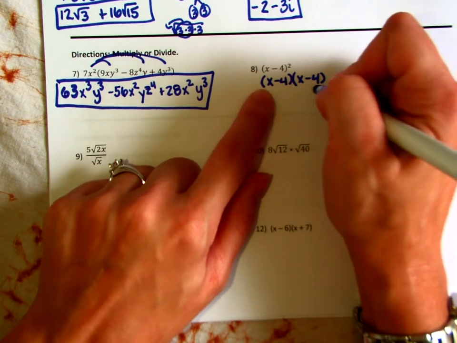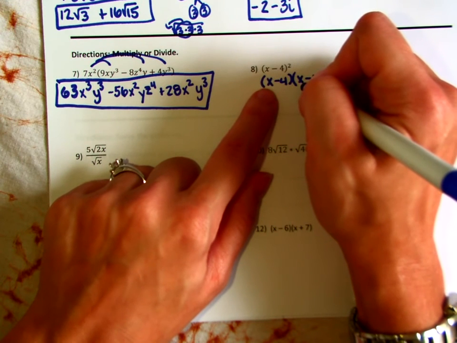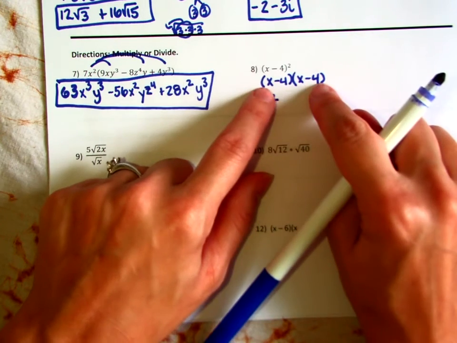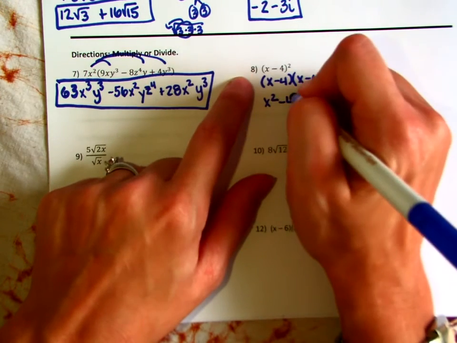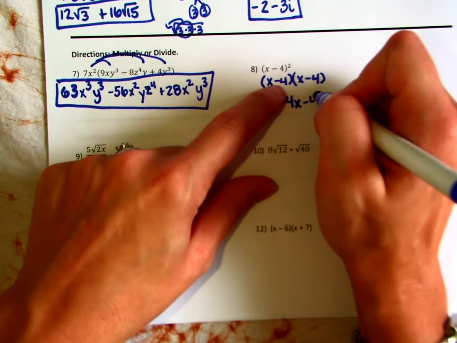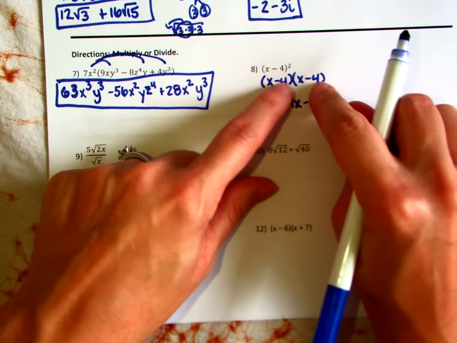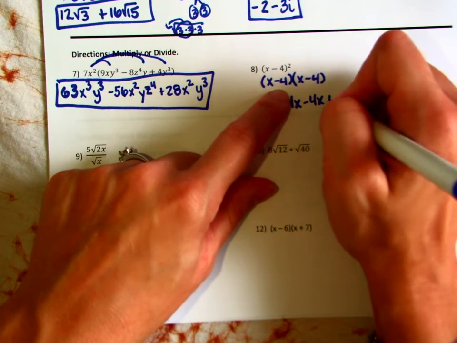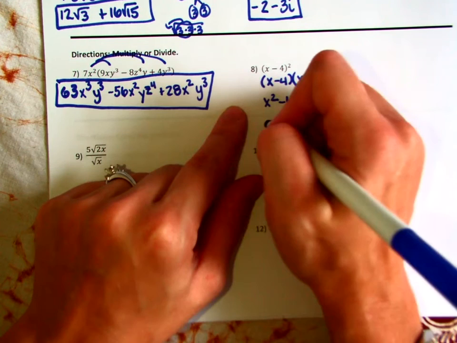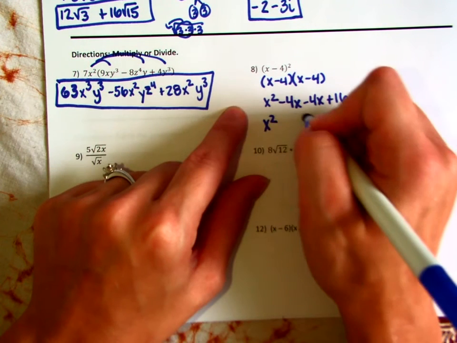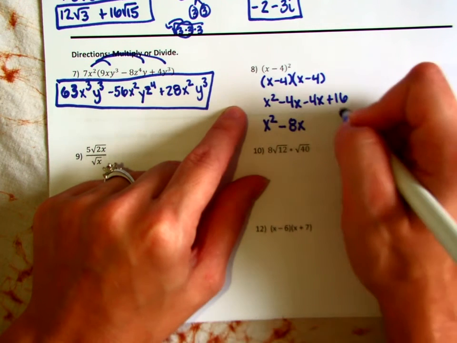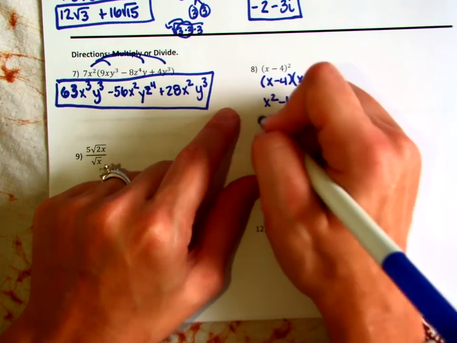Now you're going to FOIL first terms, which would be these two right here. X times x is x squared. Outside terms, x times negative 4 is negative 4x. Inside terms, negative 4 times x is negative 4x. Last terms, negative 4 times negative 4 is positive 16. And now you're going to combine your like terms. So nothing goes with x squared. These two in the middle, negative 4x minus 4x is minus 8x. And then we still have the plus 16. And that is your final answer.